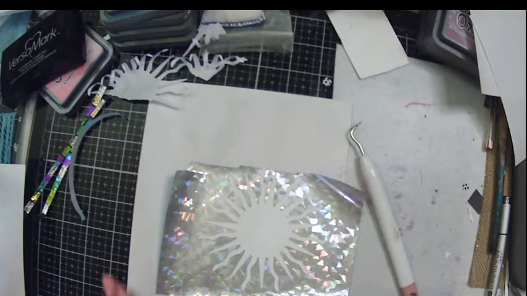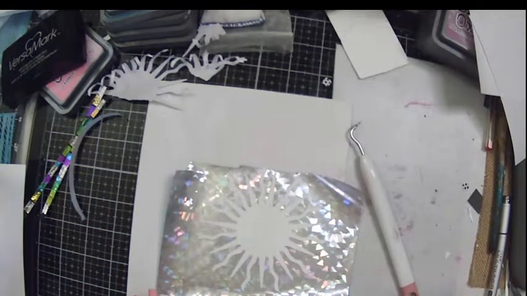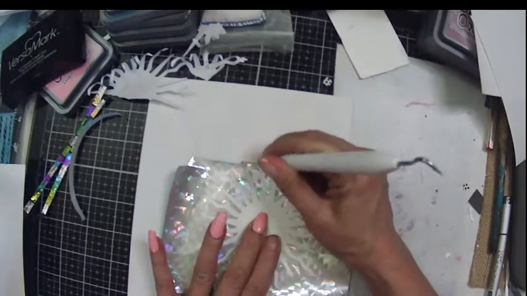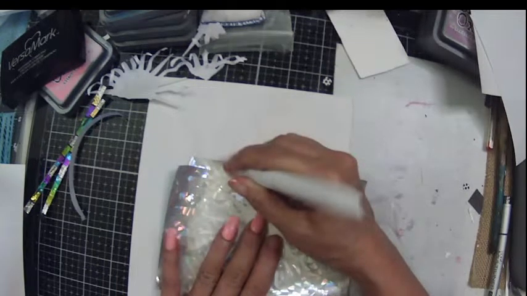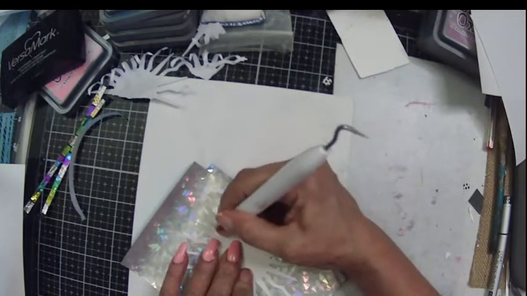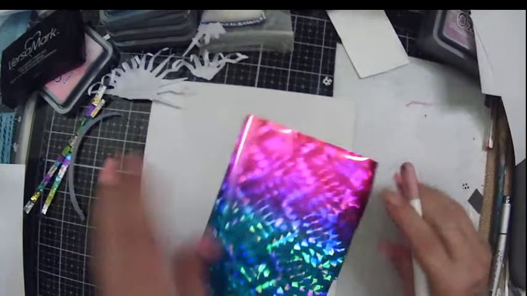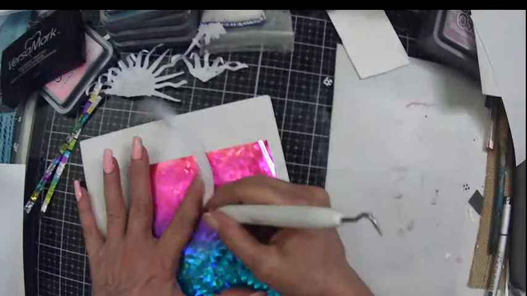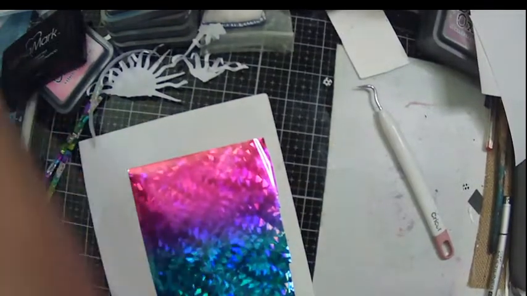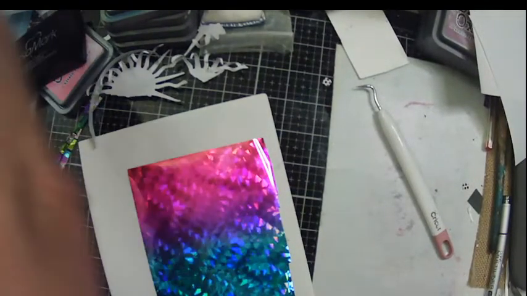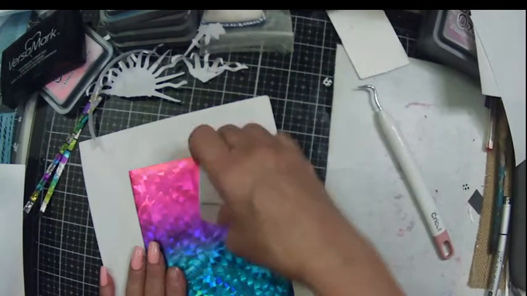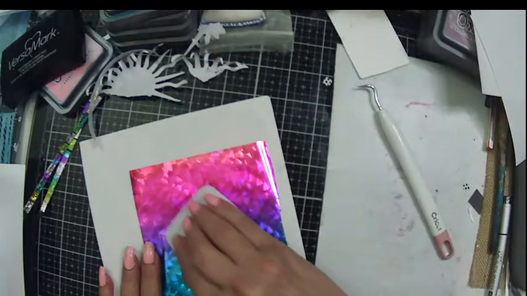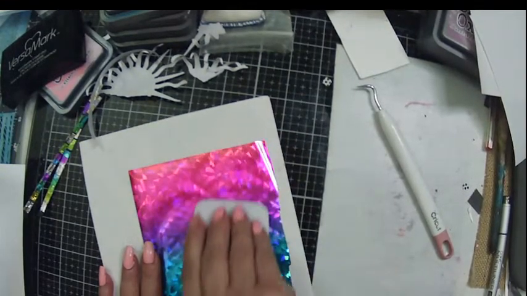Because I don't want to scratch up my foil, I'm going to burnish it from this side and see how that works, and then just push the pressure down. It shouldn't scratch the foil. Make sure we're burnished real good.